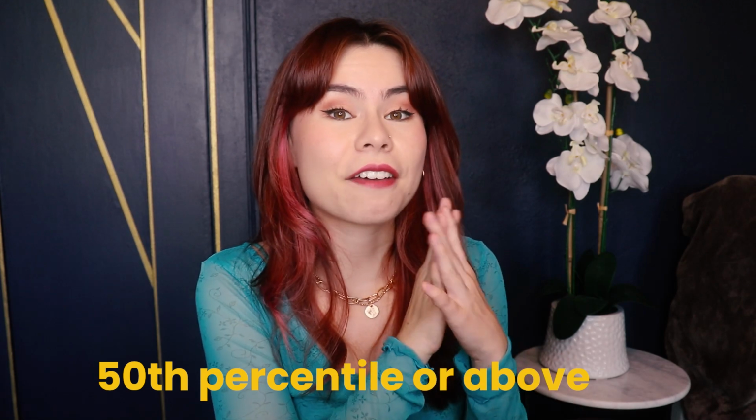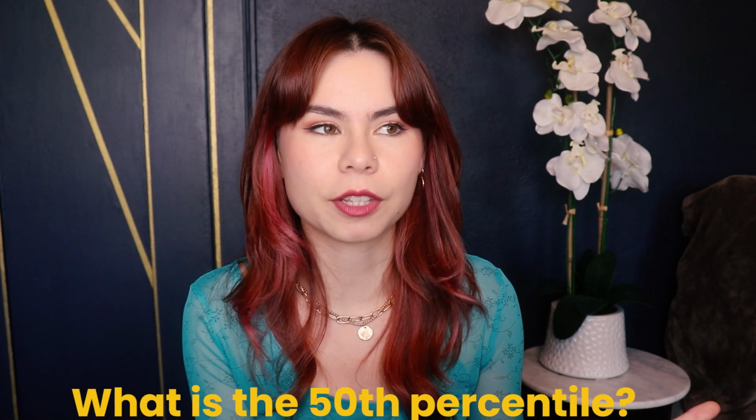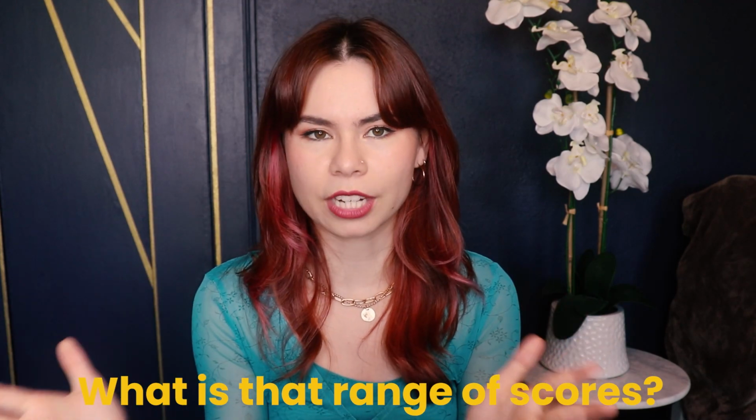It will be beneficial for you to submit a score if it is in a high range. When I say a high range, I mean that your score falls within the 50th percentile or above for the college that you're applying to. And so you have to go and figure that out. What is the 50th percentile? What is that range of scores?